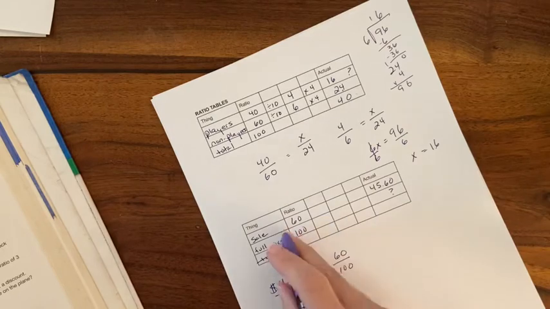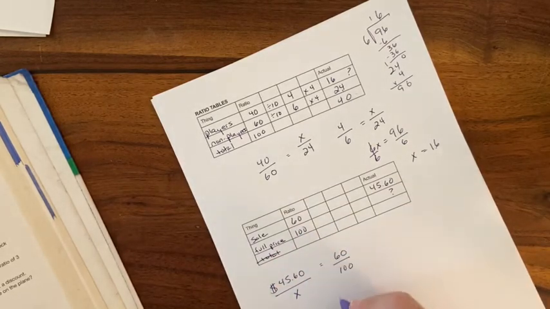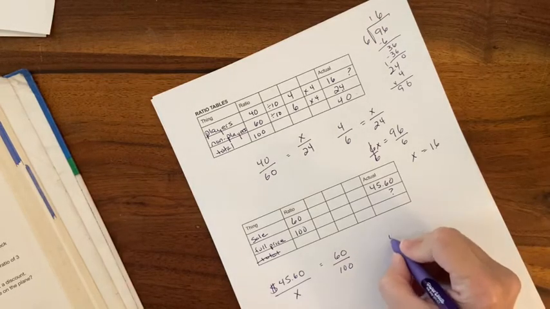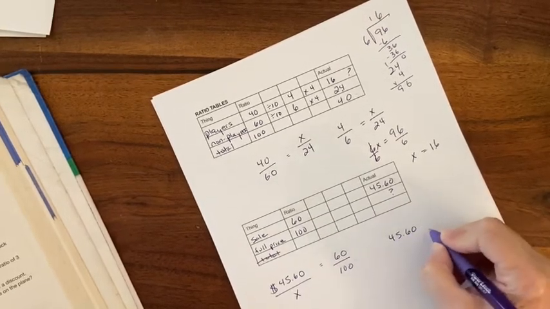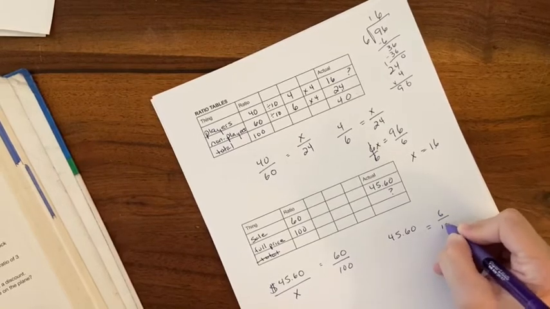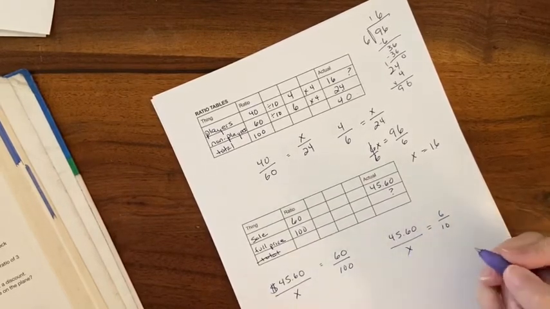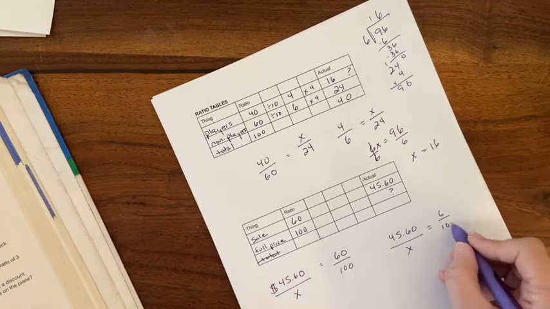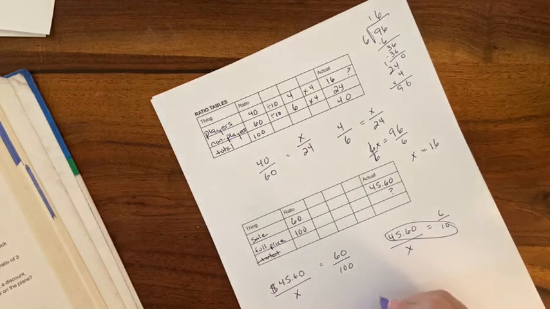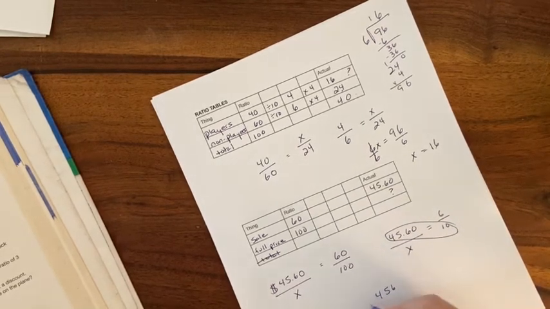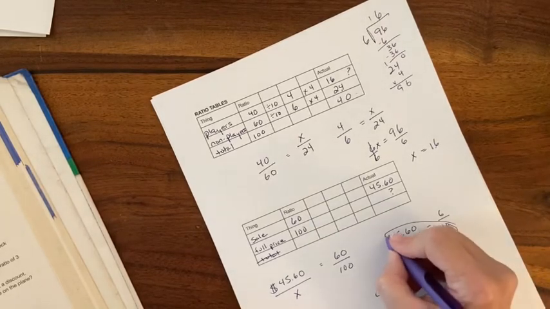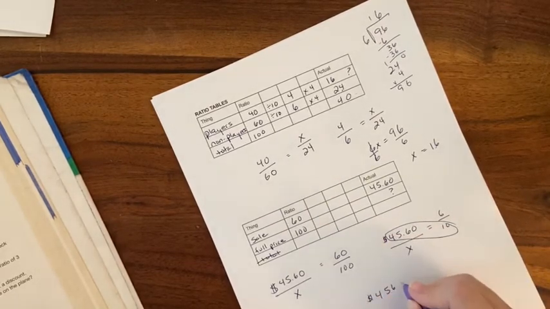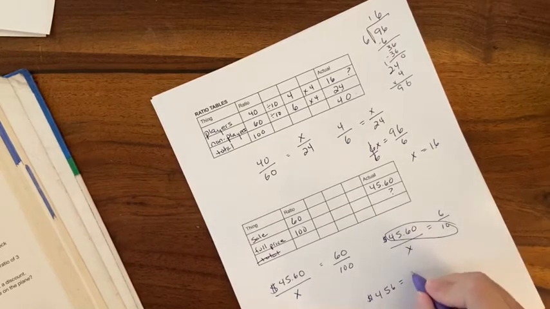Okay, so let's again reduce this before we do our butterfly proportions. So I'm going to say 45.60 equals 6 over 10. Does it matter which way I do this? It really doesn't. You can flip it because it's equal either way. So if I multiply that side of my equation, I get $456, and I probably should put a dollar sign in there, equals 6x.